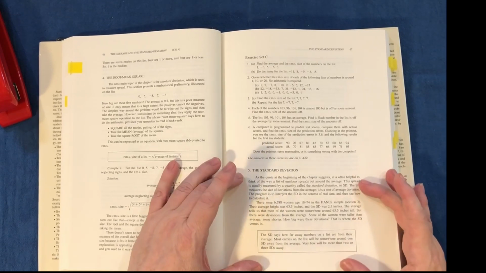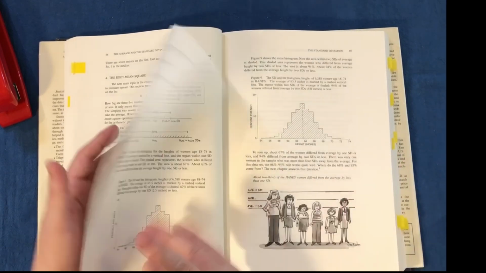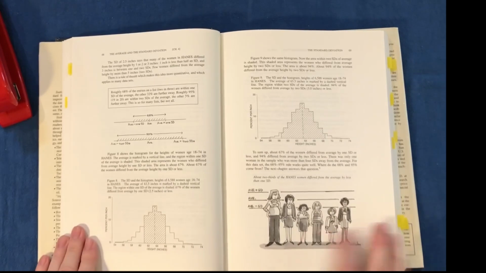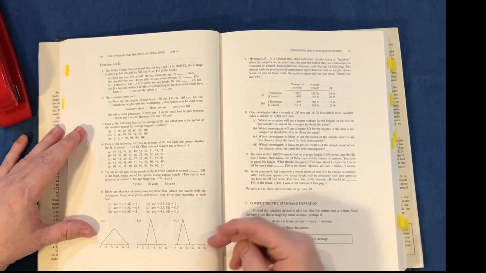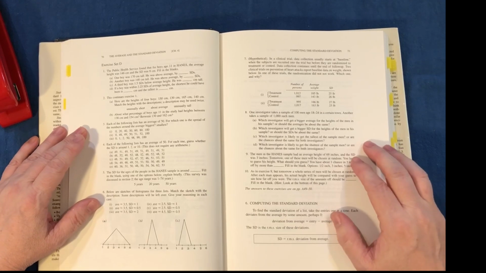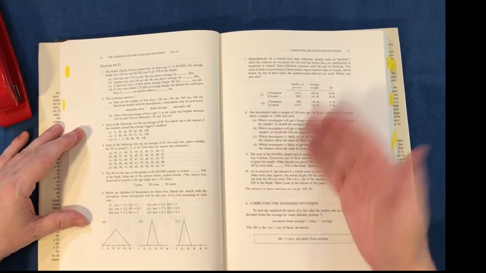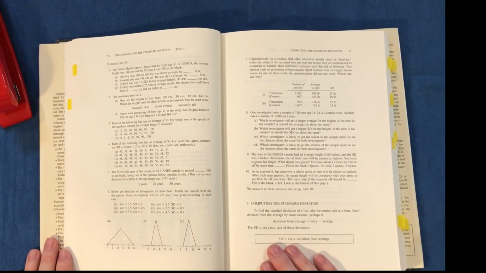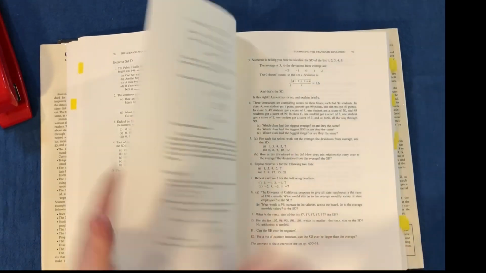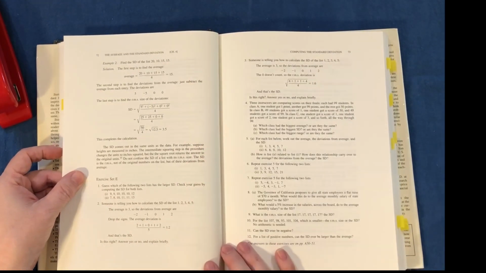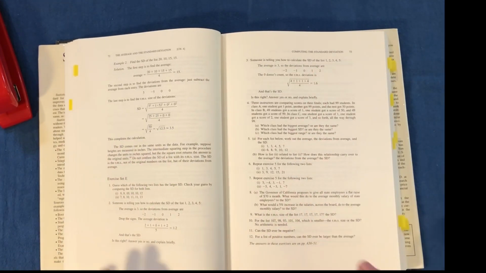But again, notice you've got description, charts, an example, no formula. You've just got exercises to do. All of the answers are in the back. You still haven't computed a standard deviation yet. You will, however, in this next section, which is bite-sized, giving you the formula for a standard deviation and more intuitive exercises. I can't hit the exercises hard enough.